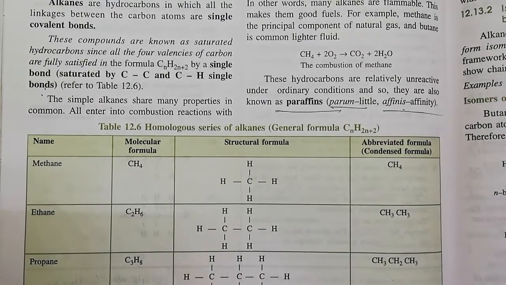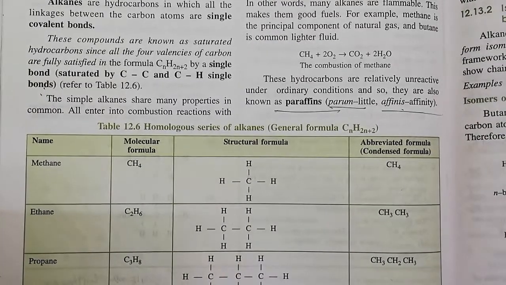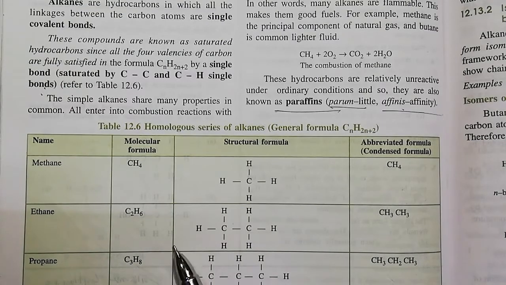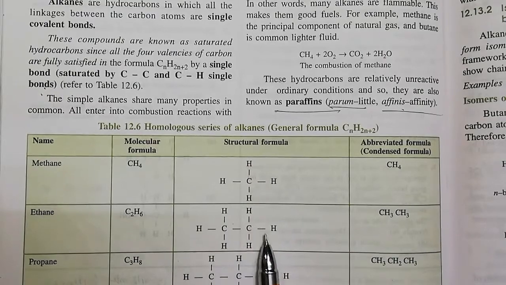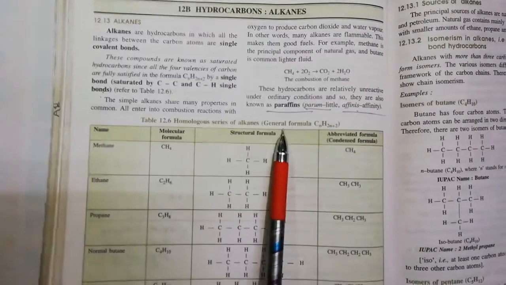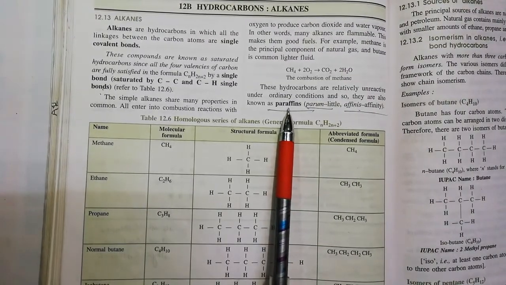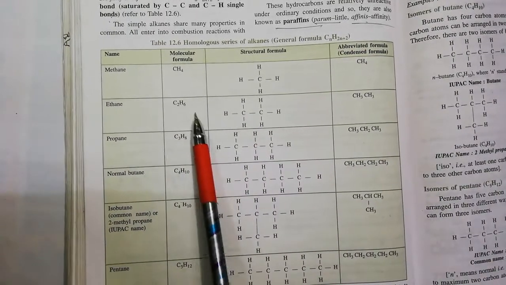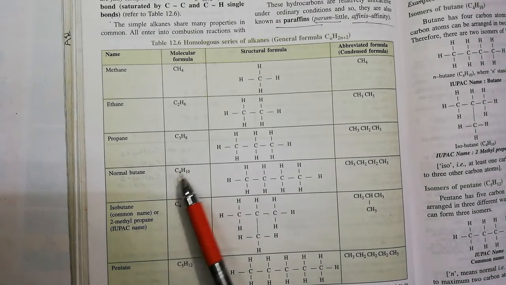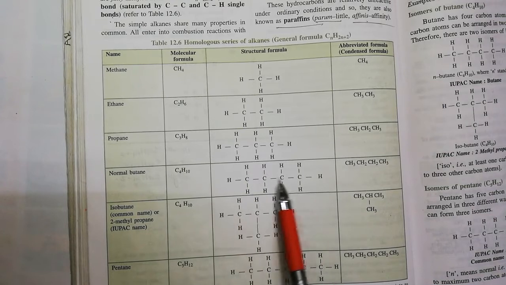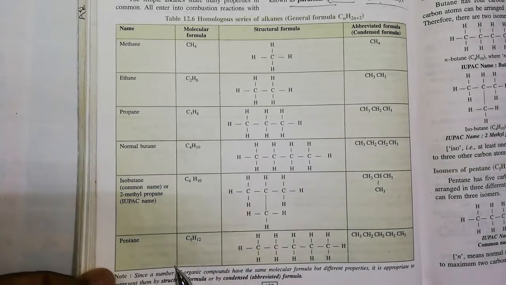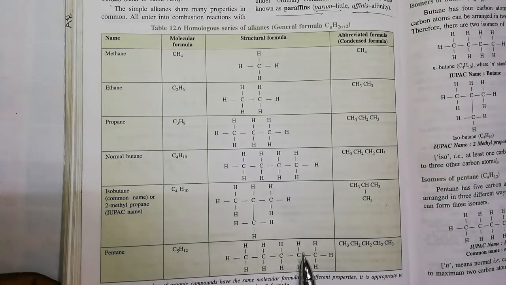So these are the alkanes. Alkanes are the hydrocarbons having only carbon and hydrogen, attached with single bonds only. No double bond, no triple bond. Alkanes are also called paraffins. A few alkanes are given here in the chart: methane, ethane, propane, butane. Butane can be two: normal butane, without any branch, and isobutane with one branch. Pentane can also be different, and we'll discuss that on the very next page.